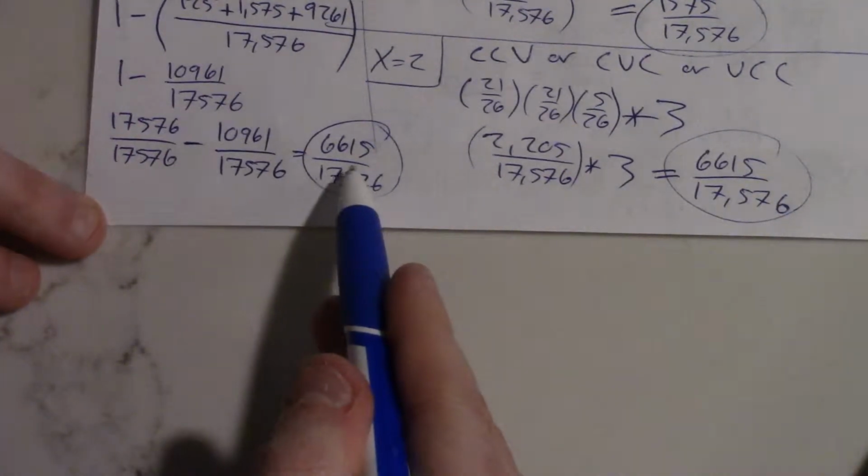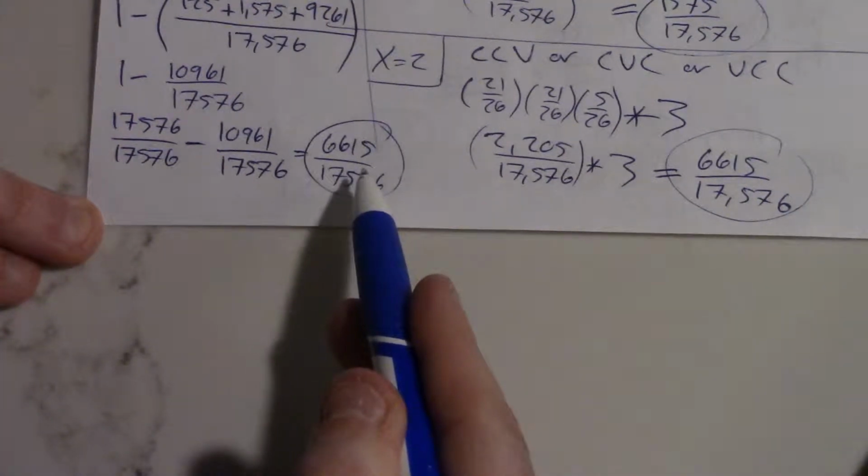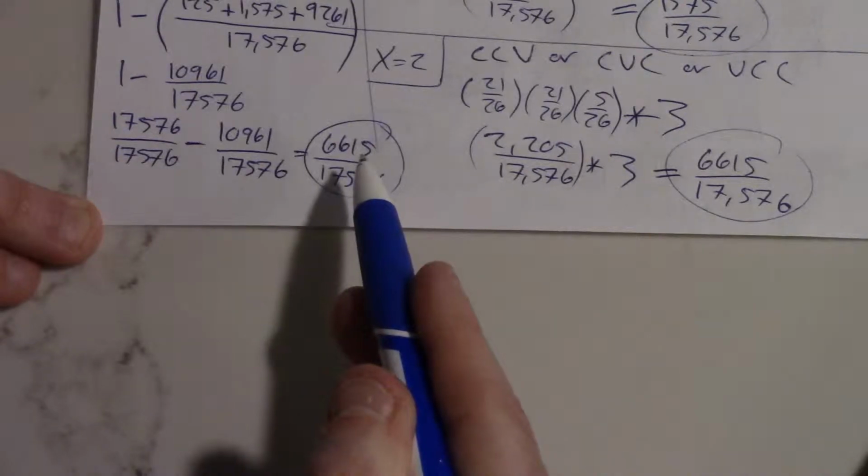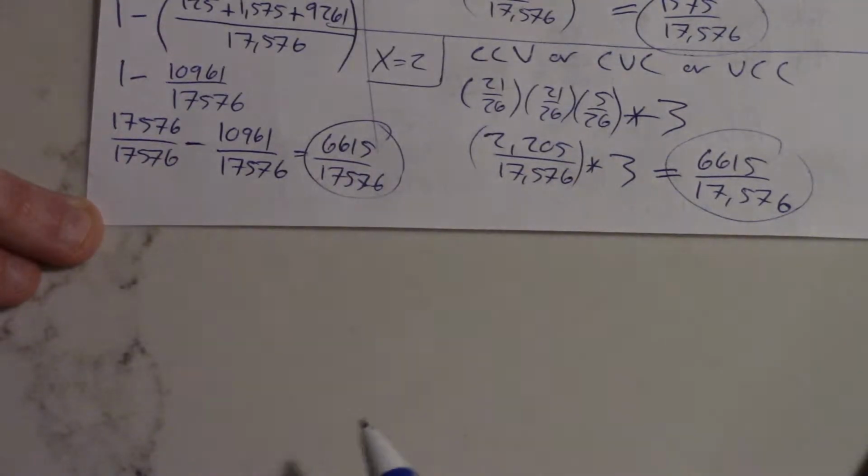Now, there is some caution to be realized in using the complement approach.